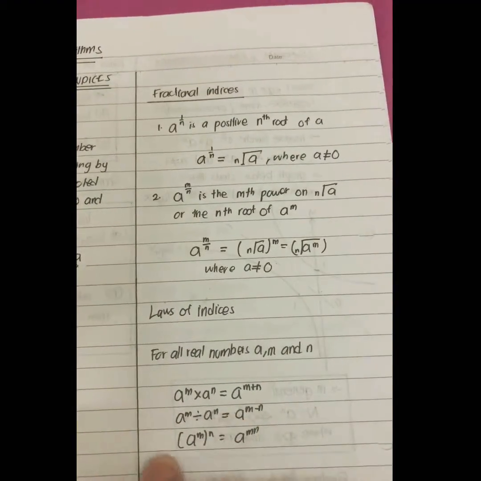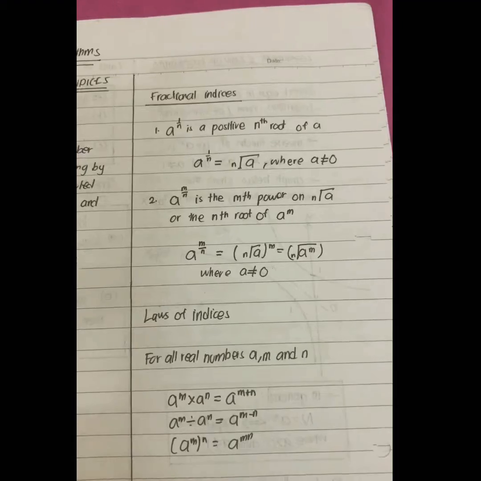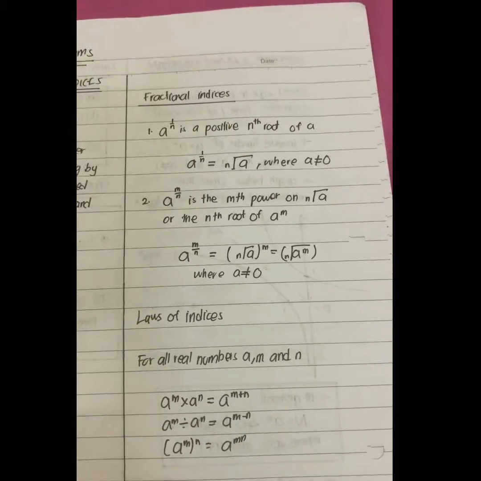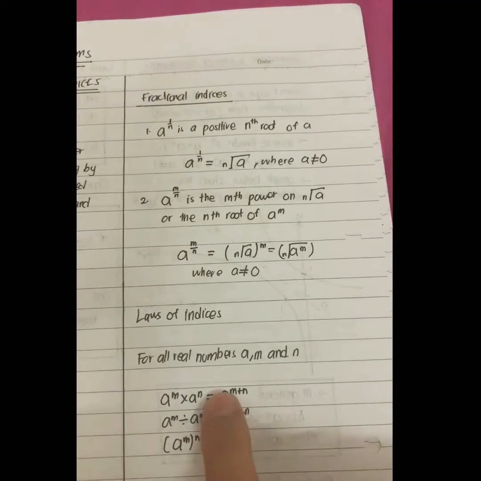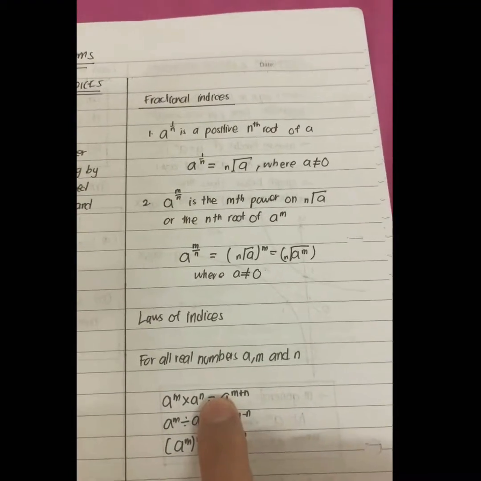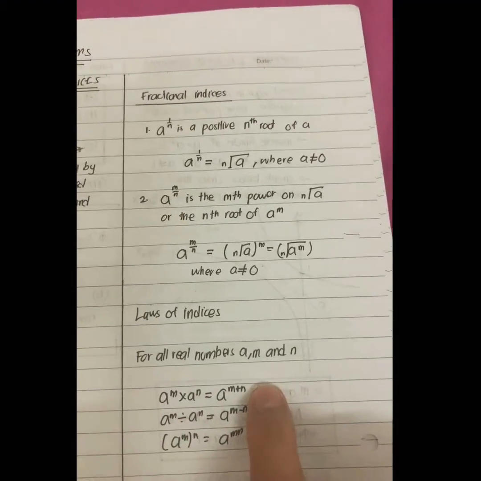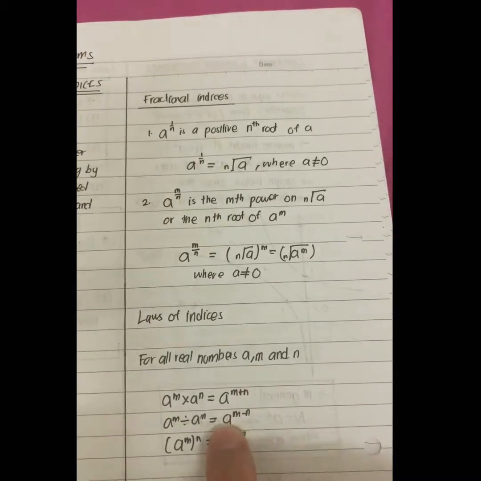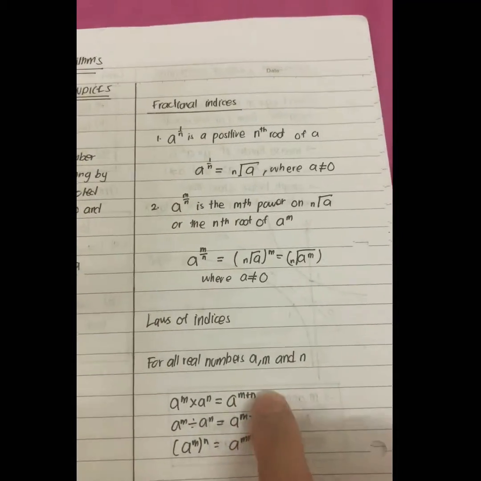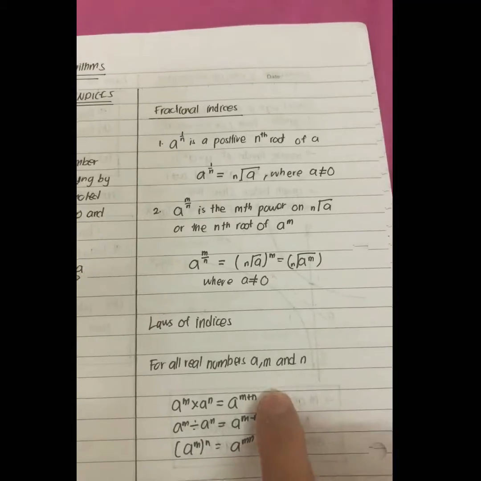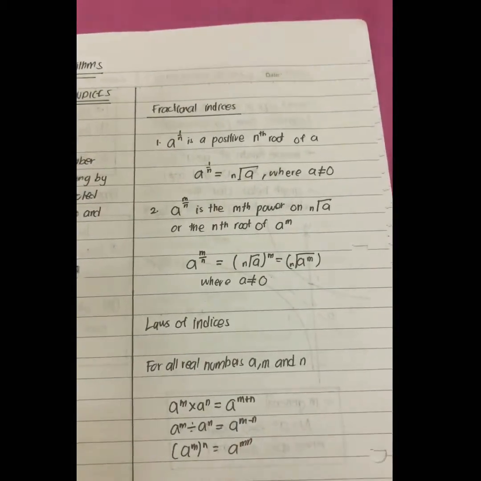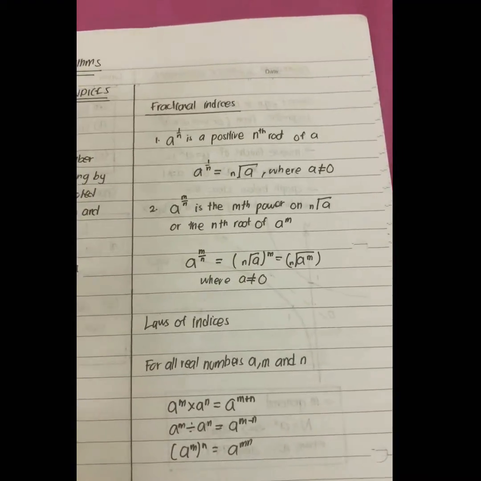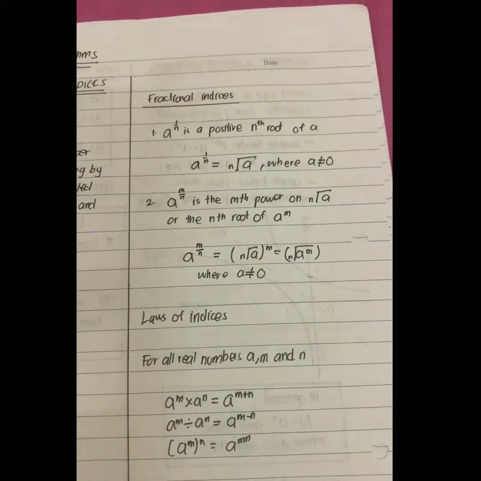Remember the zero index that we have discussed before, where a to the power of n divided by a to the power of n is equal to 1. How can we get that? Because a to the power of n minus n is a to the power of 0. That's why a to the power of 0 is equal to 1, from the previous topic.